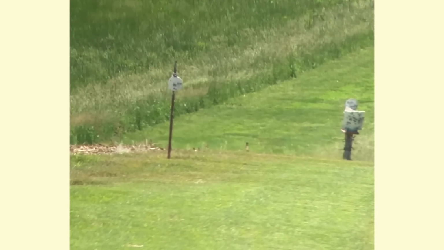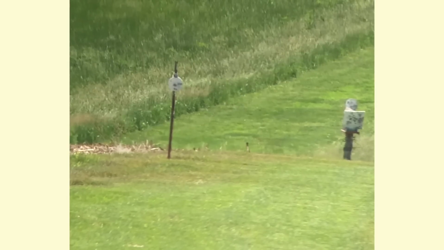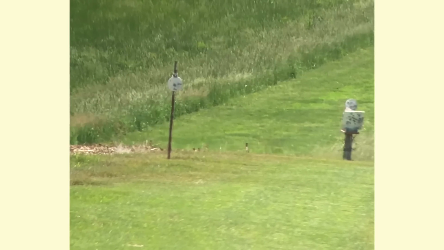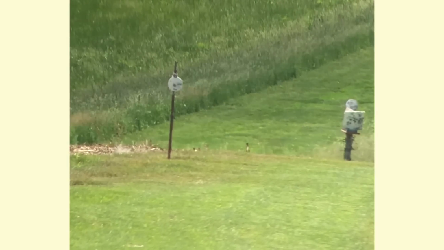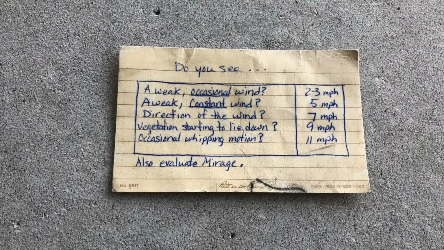Through the binoculars, the 15 times Swaros that I've got here, you can see a lot of movement. You've got some wind movement down there. You've got some mirage. So let's start out with the basics. I've got a chart that I go by when I'm trying to determine wind.